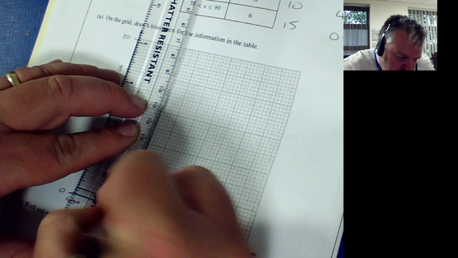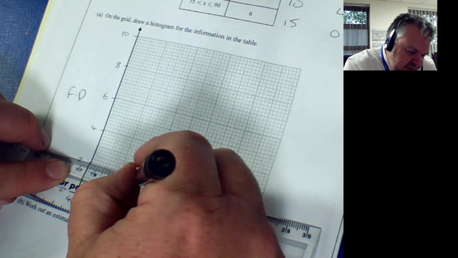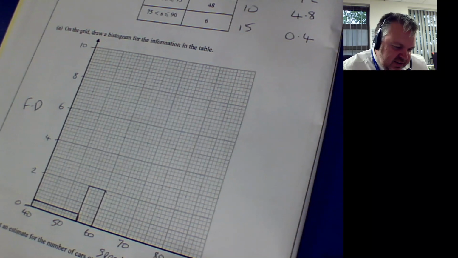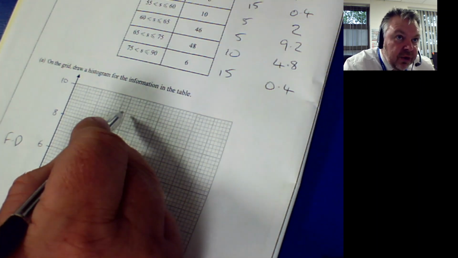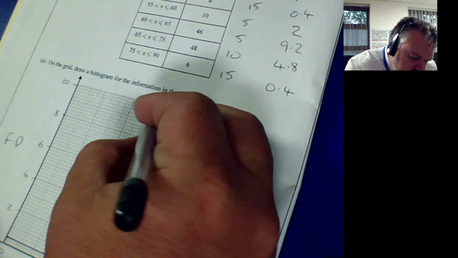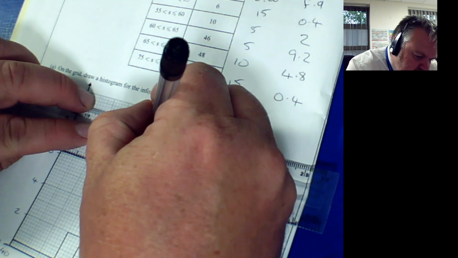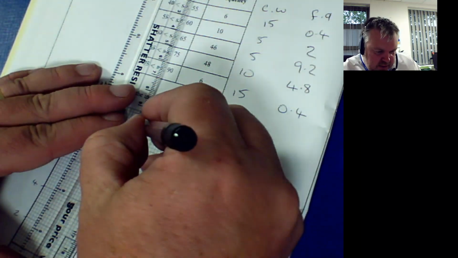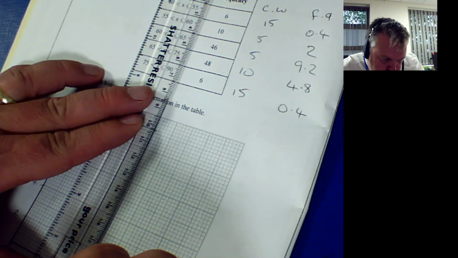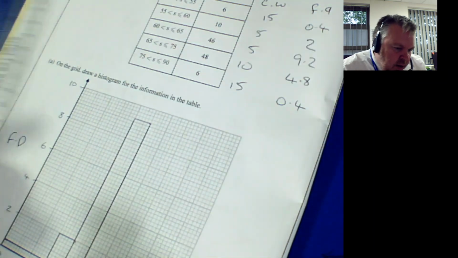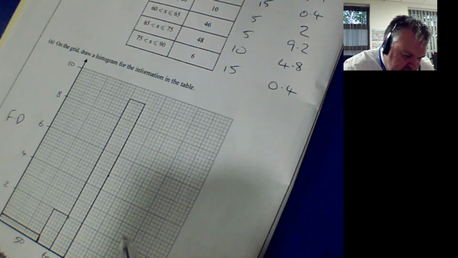So at this point I've done all the hard maths. I'm literally just copying down now all the information, taking my time, trying to do it as neatly as I can. 60 to 65, I'm going up to 9.2. So let's just work out where that's going to be first. There's 9 and one more box. And I'm going 60 to 65. Again, I'm just doing the top of mine first so I can make it neat. And down to the bottom. Okay, 65 to 75, I'm going to 4.8, which has 5, so this must be 4.8.